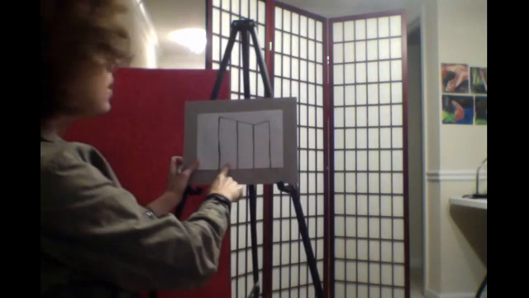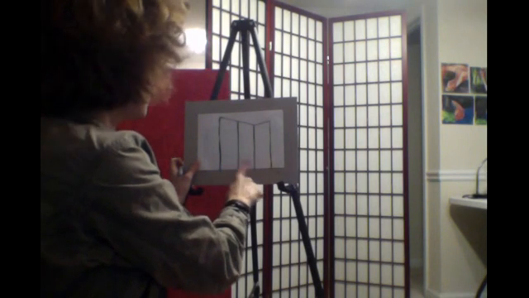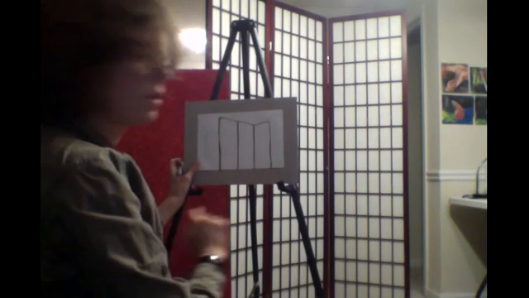I made this panel just ever so slightly wider than this panel since it's closer.